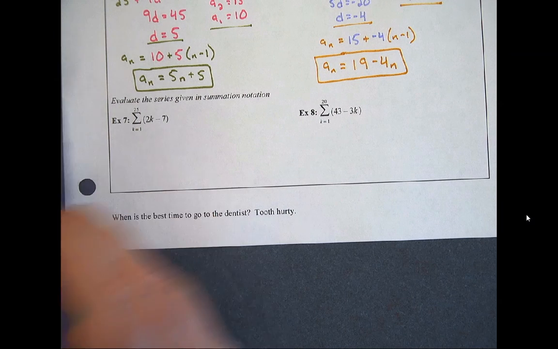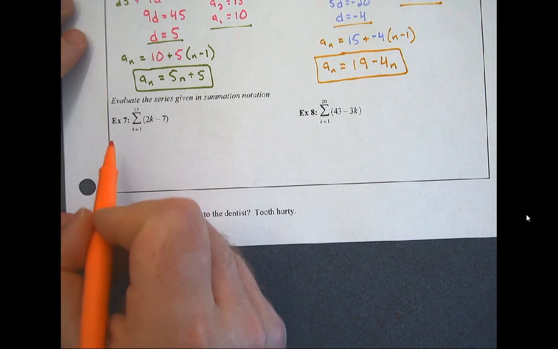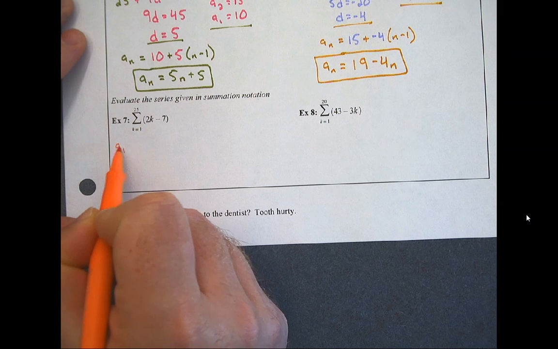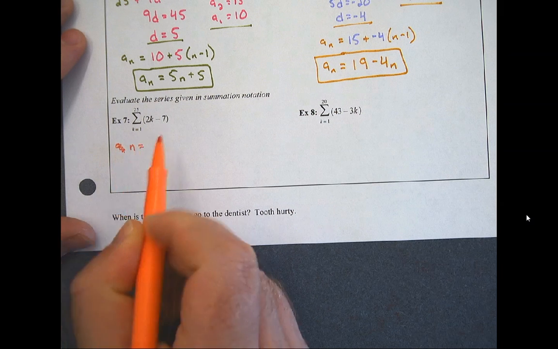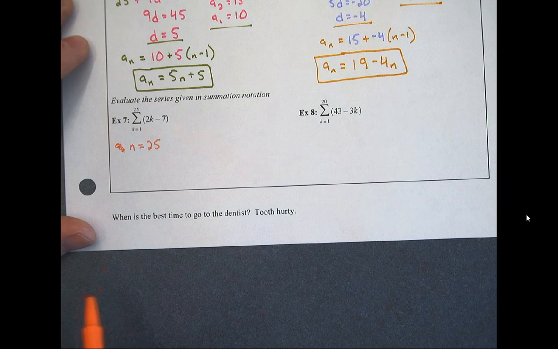So let's go with, what haven't we used yet? I'm using a lot of green. How about a nice off orange? So a sub, nope, n. How many terms are there? From 1 until 25. So there are 25 terms.